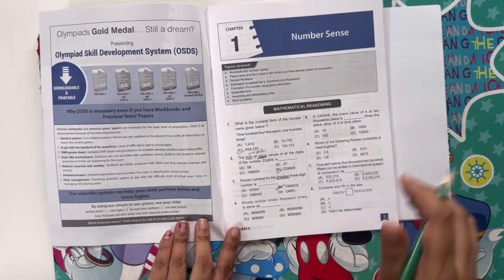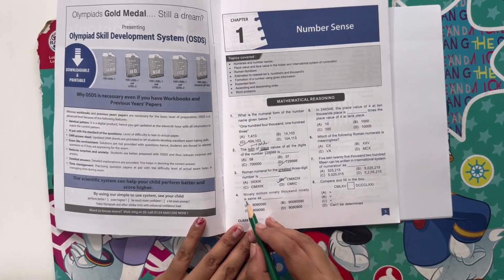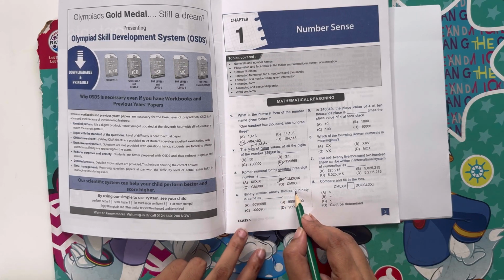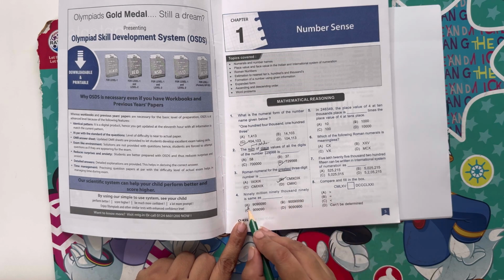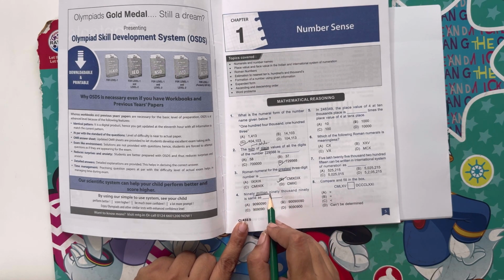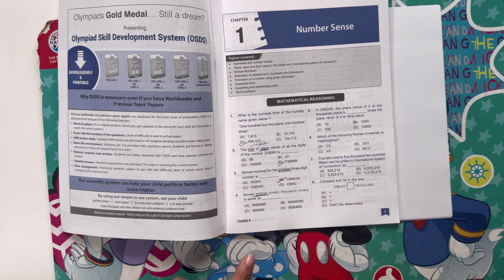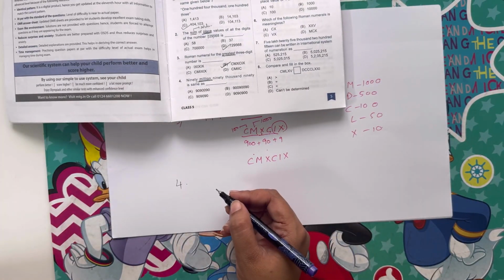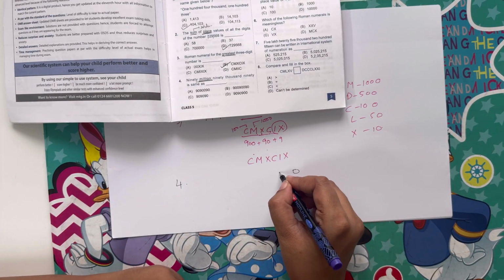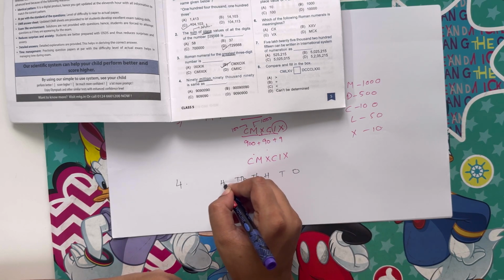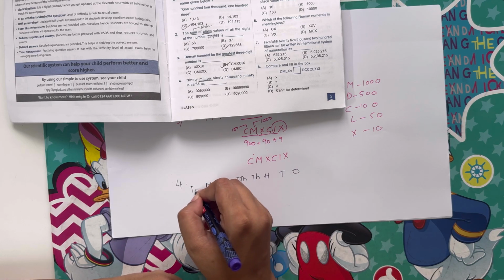Now let's move on to question number 4. 90 million, 90,000, 90 is same as 90 million. When we see million, that means we need to understand it's given in the form of international system. So international system will have ones, tens, 100, 1000, 10,000, 100,000, million, 10 million.